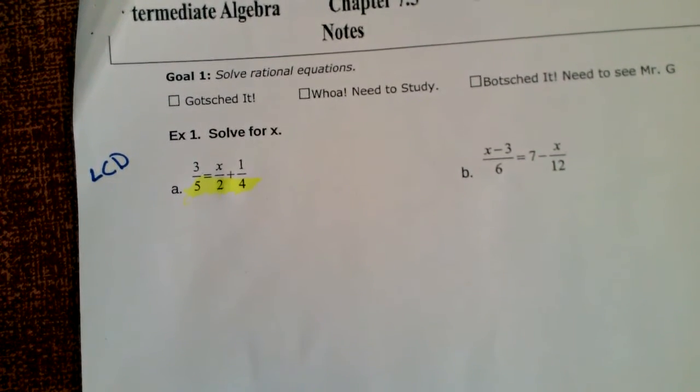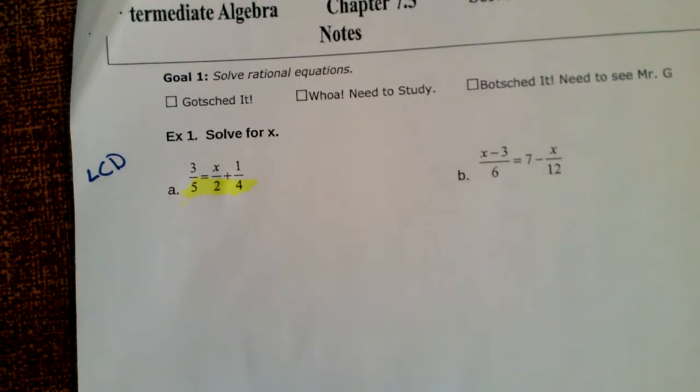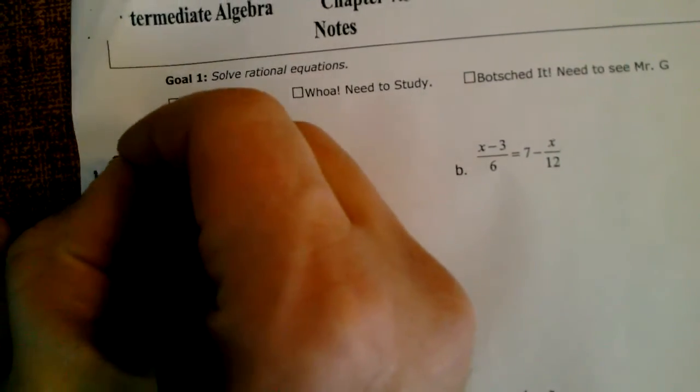I start at 5 and work my way up, so I start with the biggest guy. How do I get an LCD with multiples of 5? So 5, 10. 10 works for 2 and 5, but 10 doesn't work for 4. So then I do 15, then 20. I take a look, and 20 is the perfect LCD.